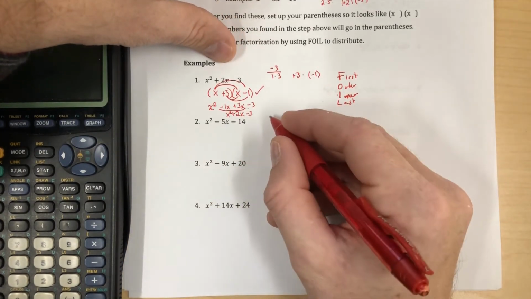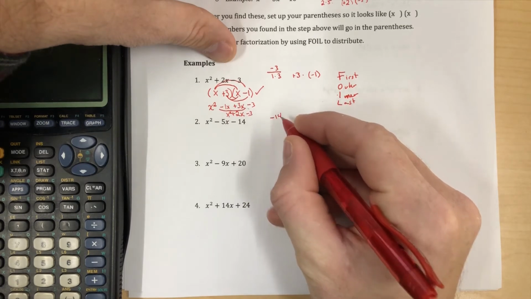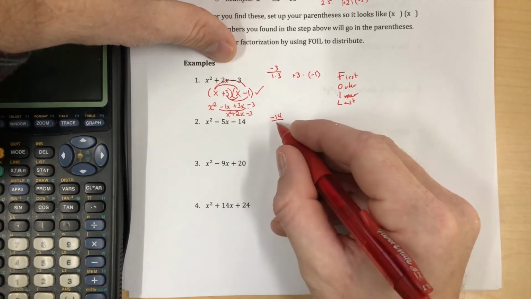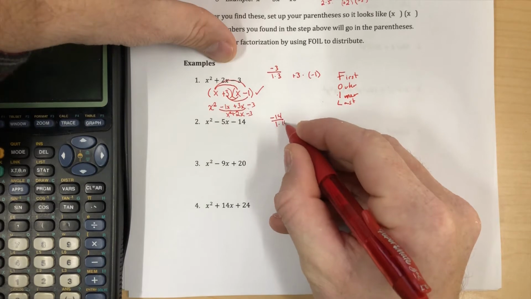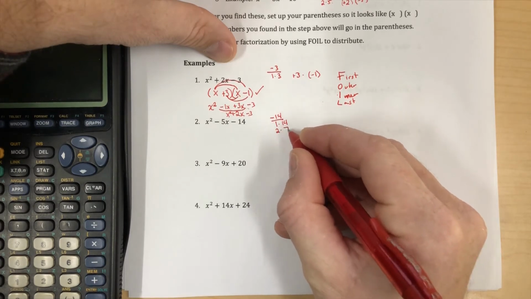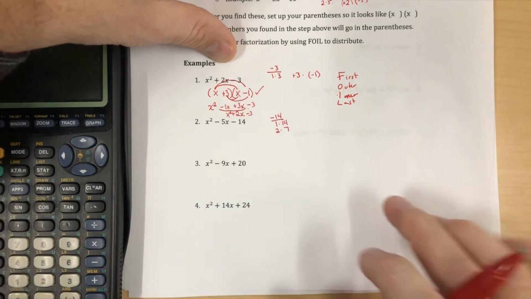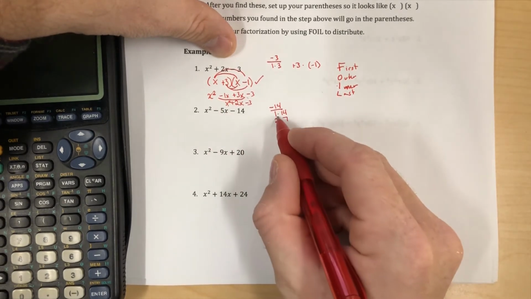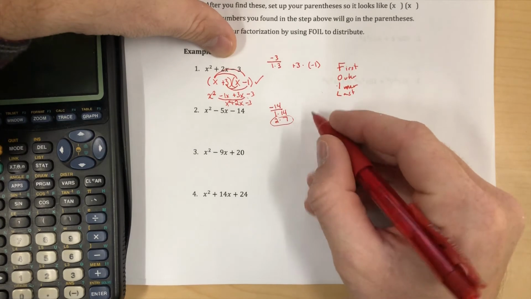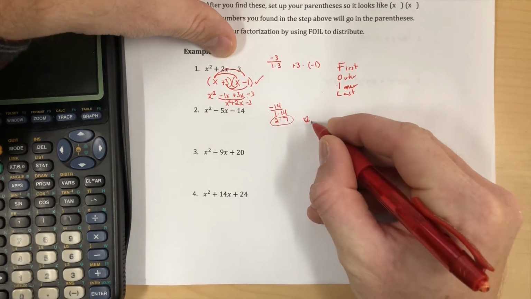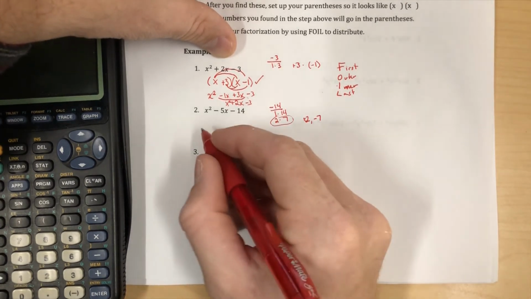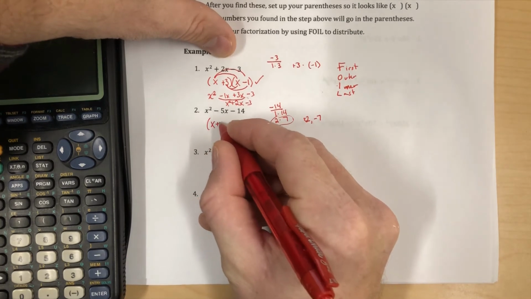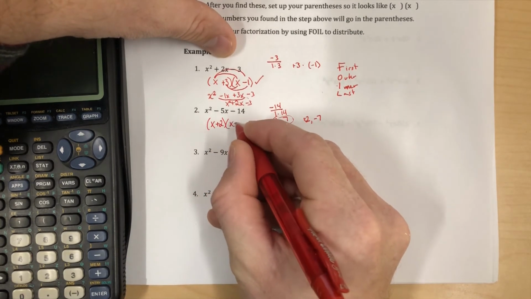Let's look at our next one. We're trying to find two numbers that multiply to get negative 14. So to multiply to get 14, you could do 1 times 14. You could do 2 times 7, and those are your only options here. Since we are trying to get these to add to negative 5, we'd want to use the 2 and 7, and we'd need a positive 2 and a negative 7. So we can set up our parentheses, x plus 2 and x minus 7.